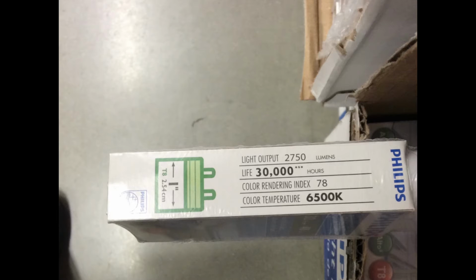With just that one light, you would have 2,750 lumens. But most of the time when you have your grow fixtures, they'll have 2 or 4 or 6 lights. So you add those numbers together and they'll give you the exact lumens that you have all together. And the more lights you have, of course, the brighter it's going to be, which means you can light up a larger area.